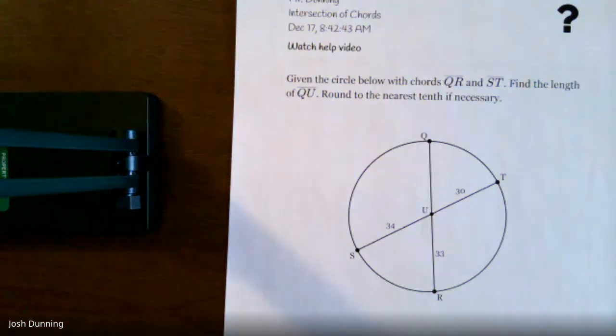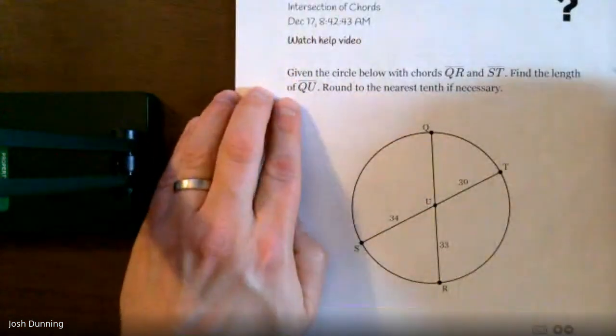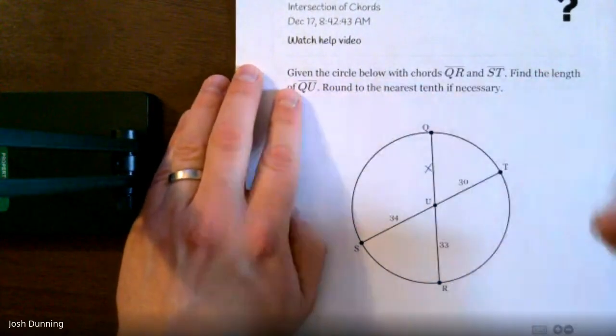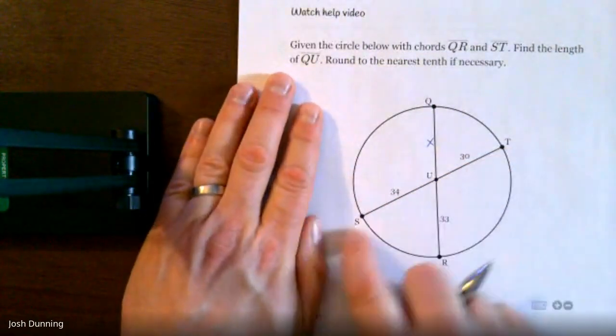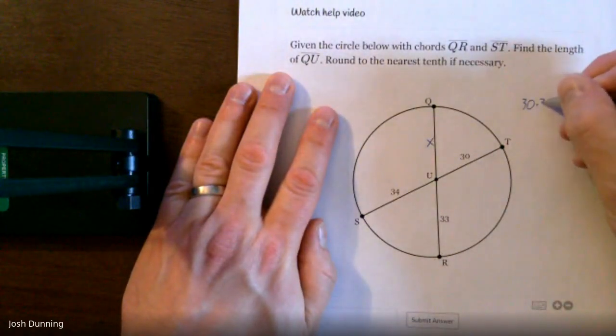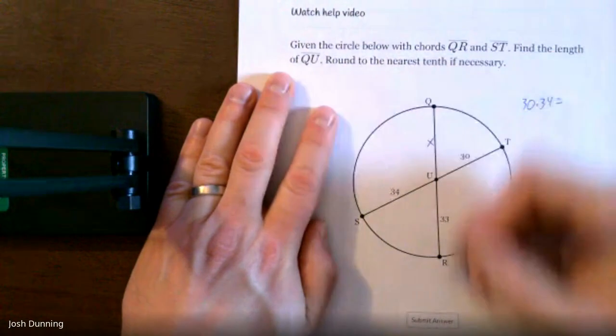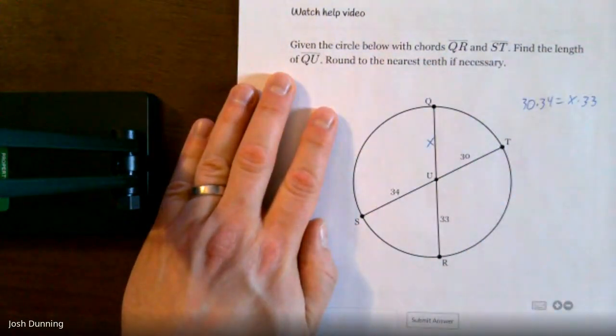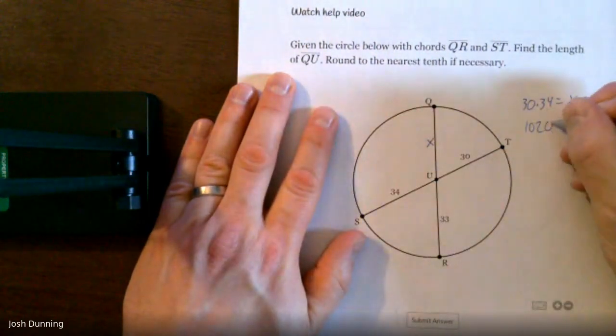One more of these. I think that's it for those. Find the length of QU. So there goes our X. Now go right down through 30 times 34. X times 33. 30 times 34, 1020.